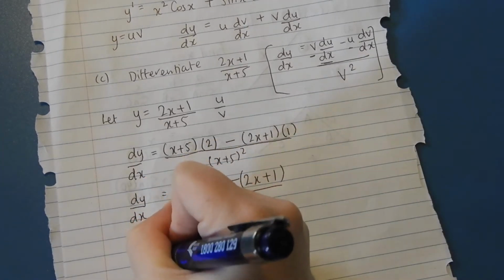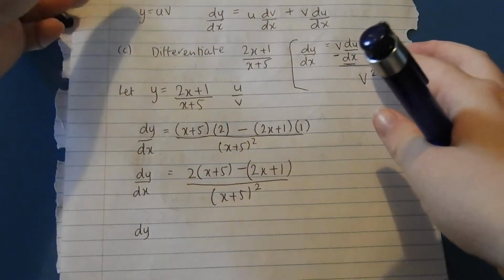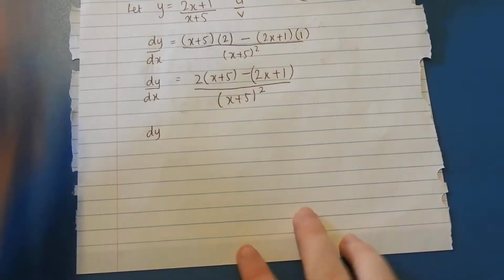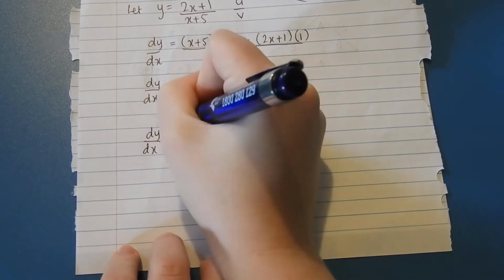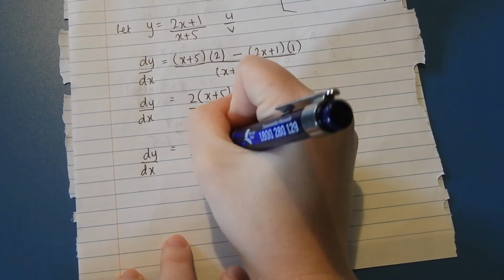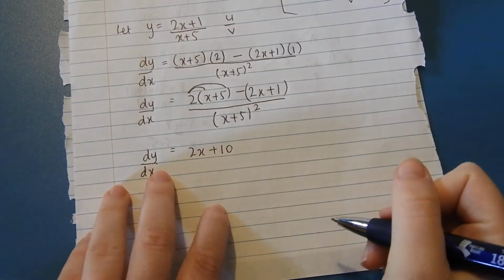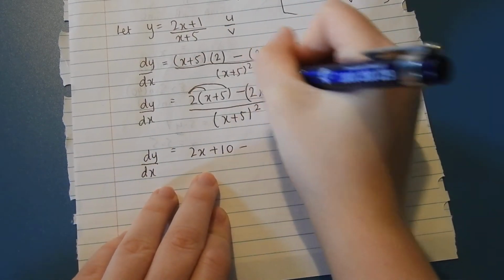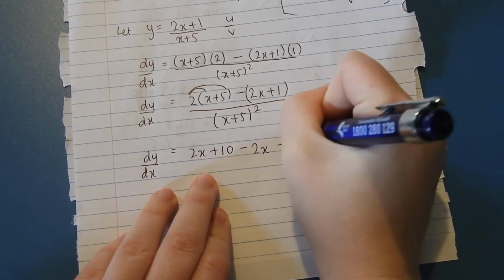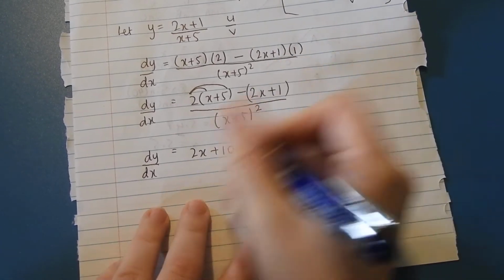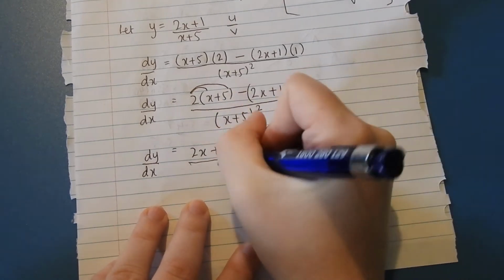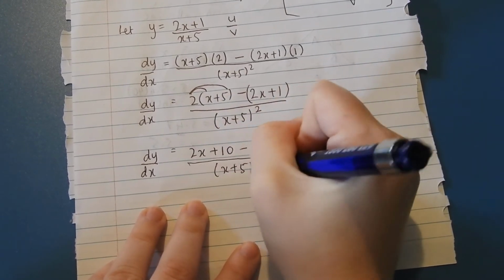So we can simplify this even further. So it's dy dx equals 2x plus 10. All I did was expand these brackets like that. Minus 2x minus 1 divided by x plus 5 squared.